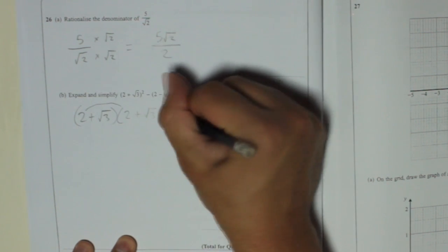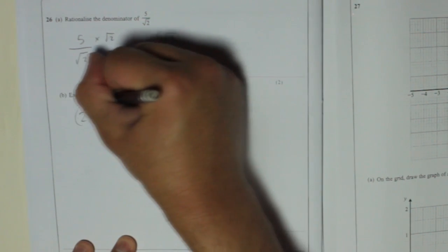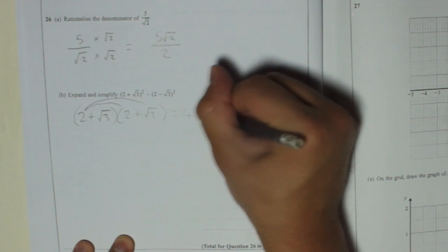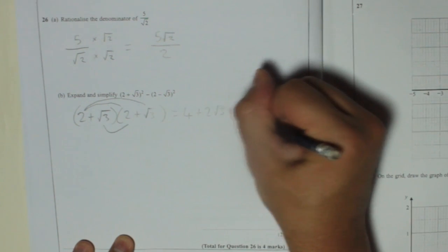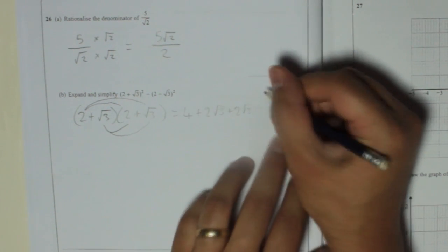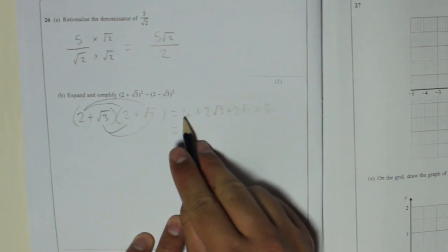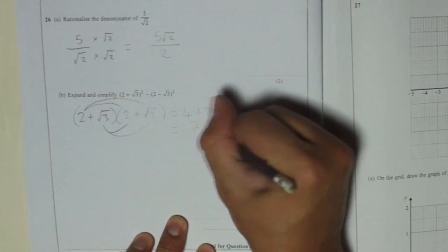So 2 times 2 is 4. 2 times root 3 is 2 root 3. Root 3 times 2 is also plus 2 root 3. And then root 3 times root 3 is just 3. Which gives 4 plus 3 is 7, plus 4 root 3's.